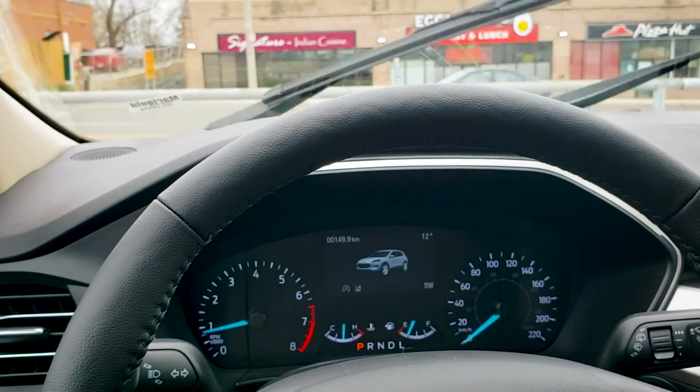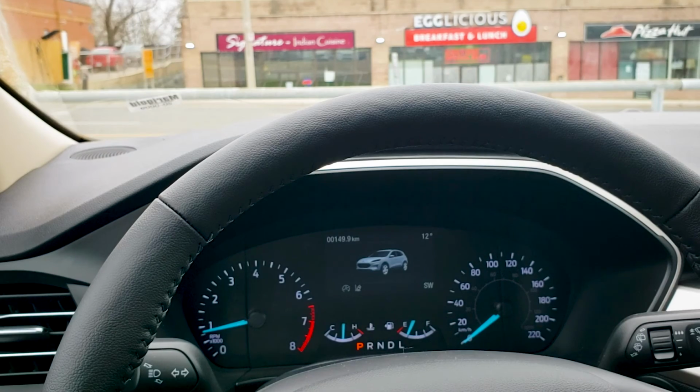And that's the vehicle essentially in a nutshell. Let's go for the fun part. Let's take this bad boy for a test drive.